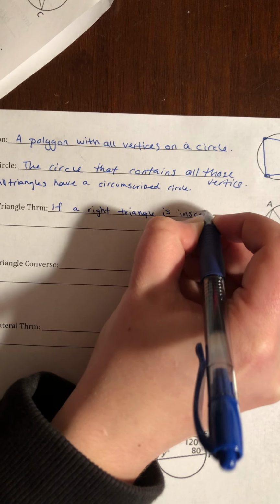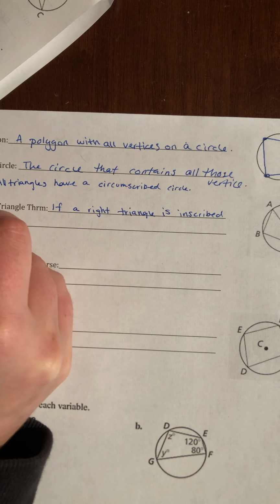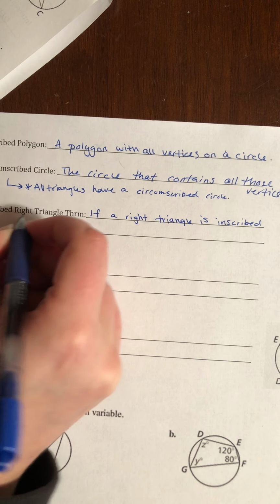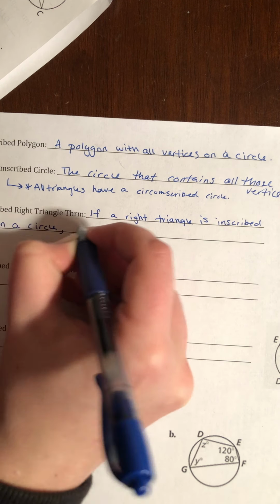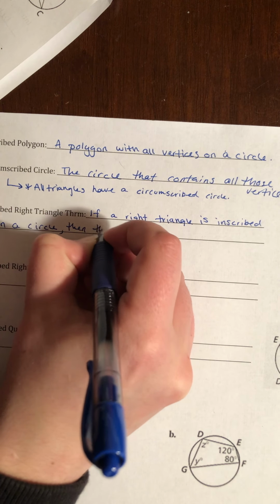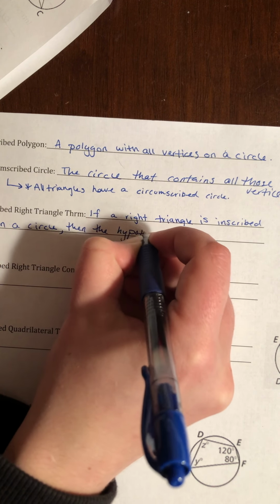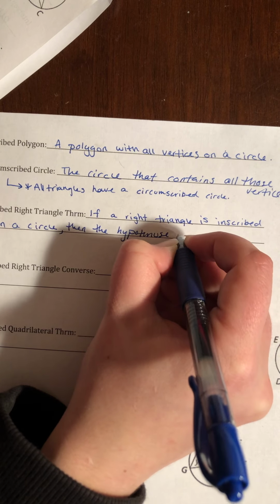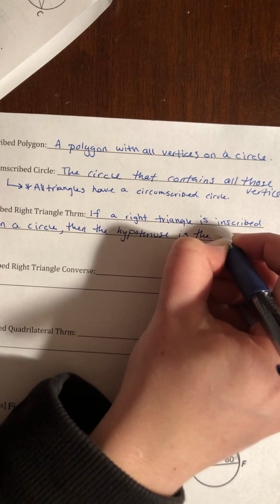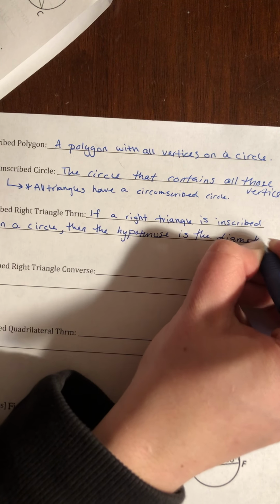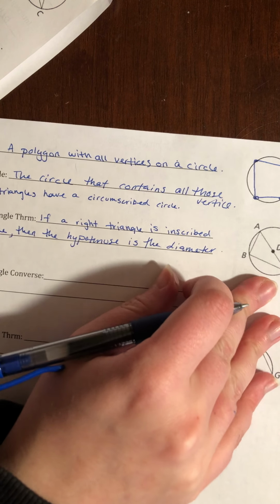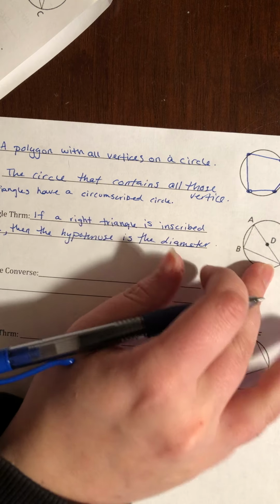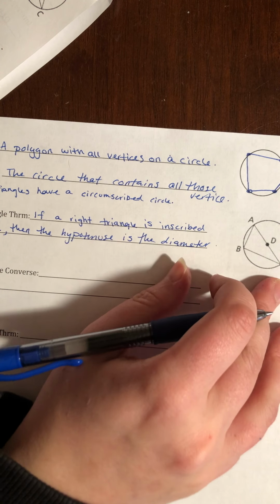If a right triangle is inscribed in a circle, then the hypotenuse is the diameter. So this is always true. Anytime you have a right triangle here, that's going to be the diameter.